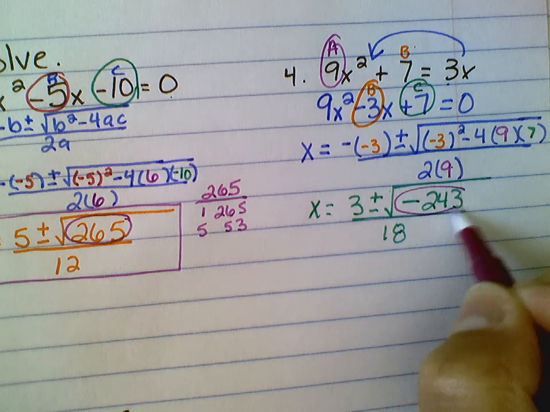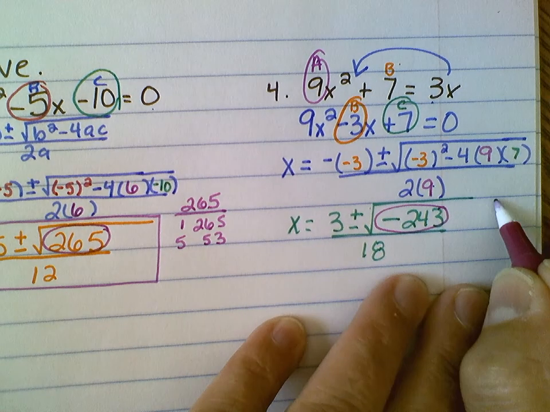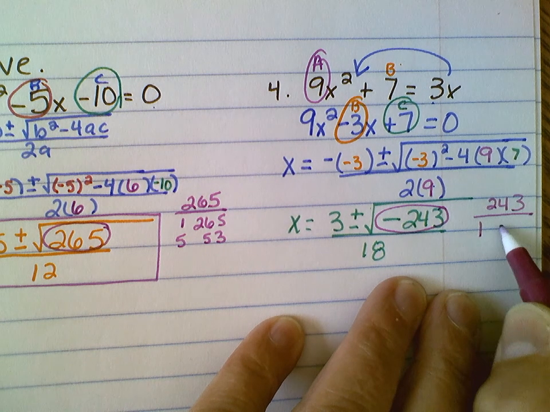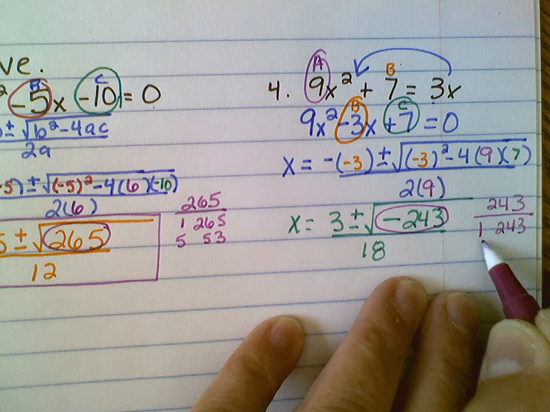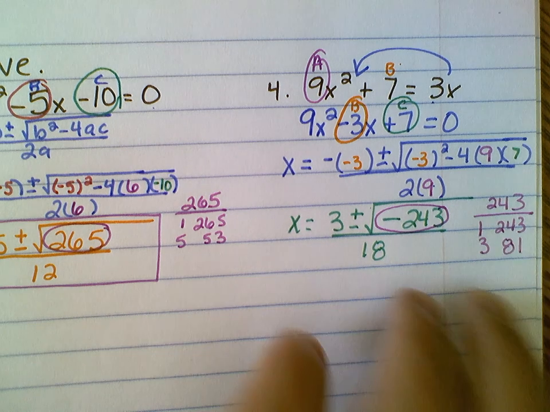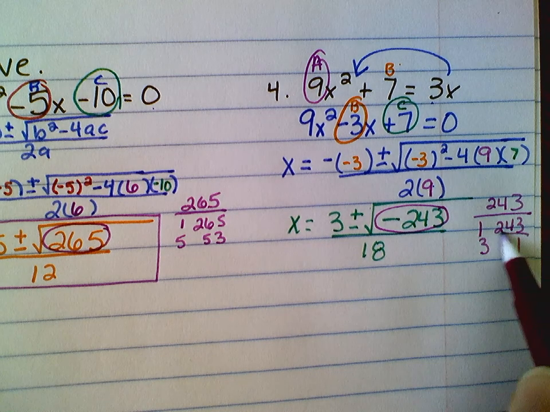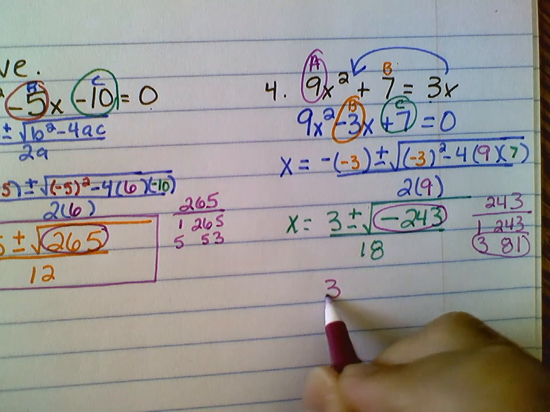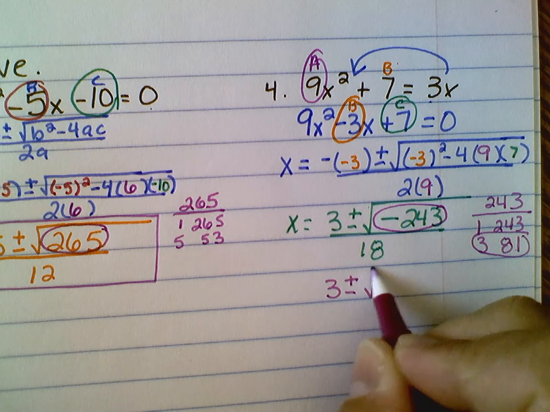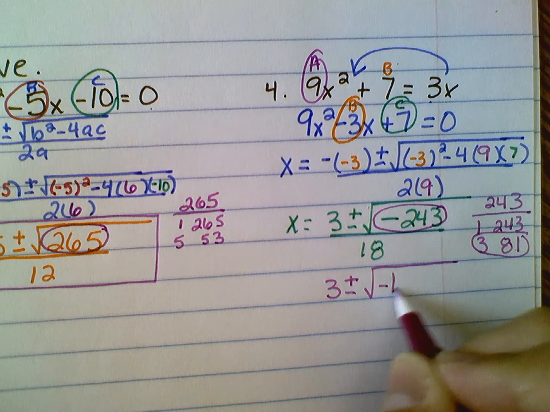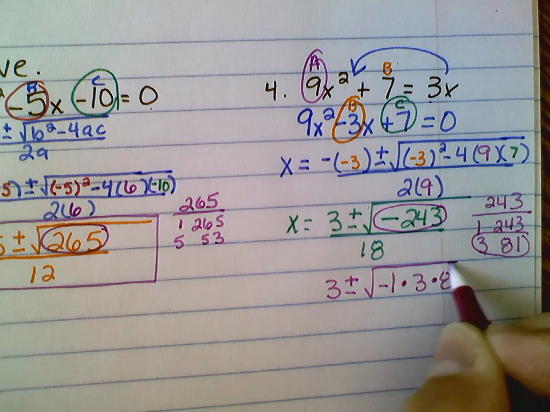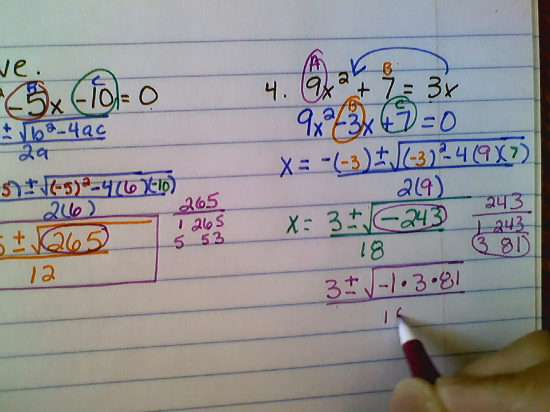So I'm going to take this negative 243 and see what I can do with it. So I've got 1 times 243, 3 times 81, and I'm going to stop there because I have 81, and that's a perfect square. So I'm at 3 plus or minus the square root of negative 1 times 3 times 81 divided by 18.